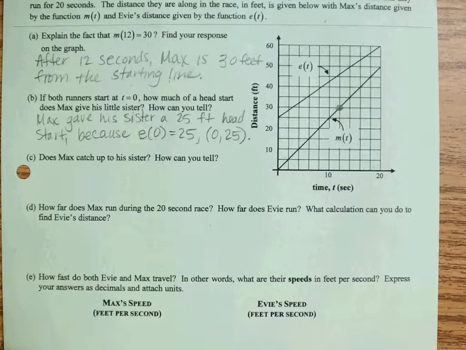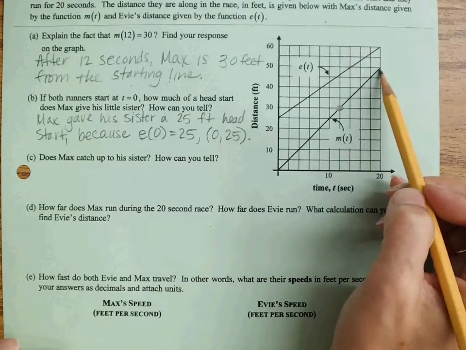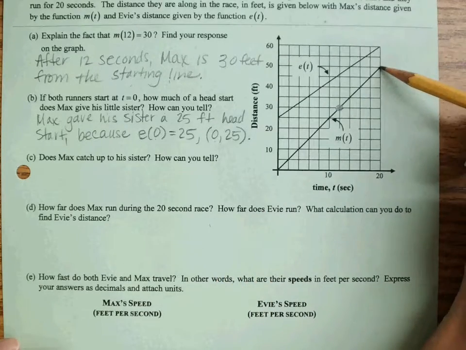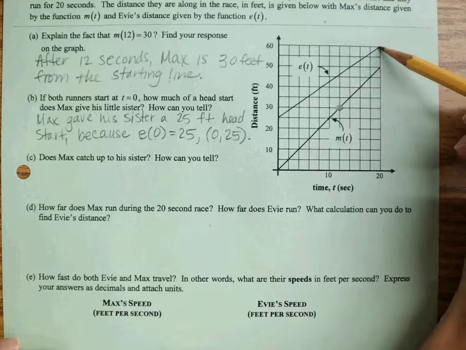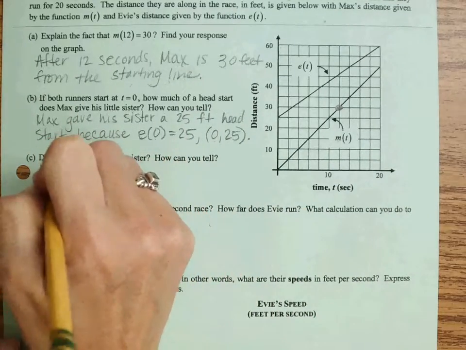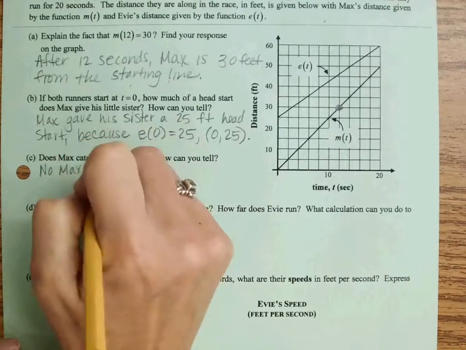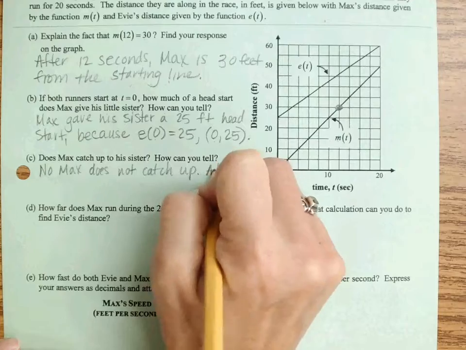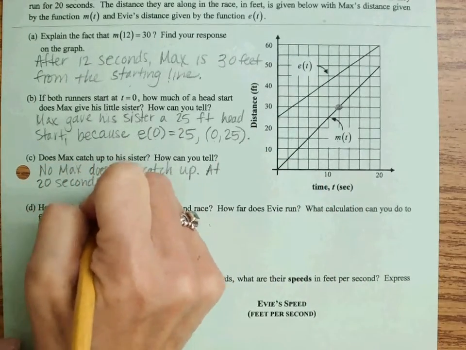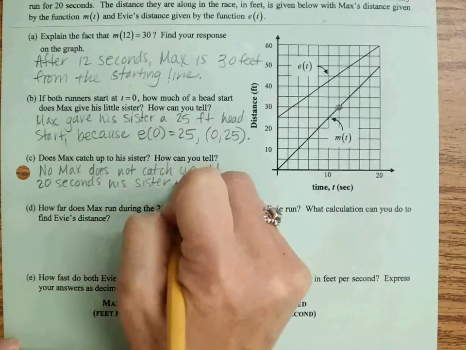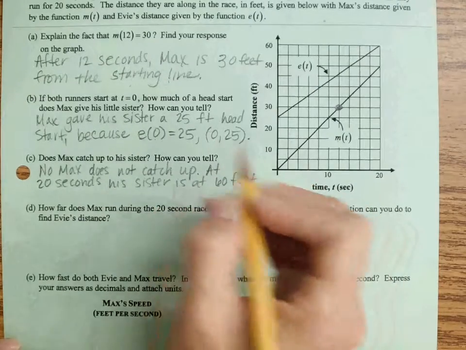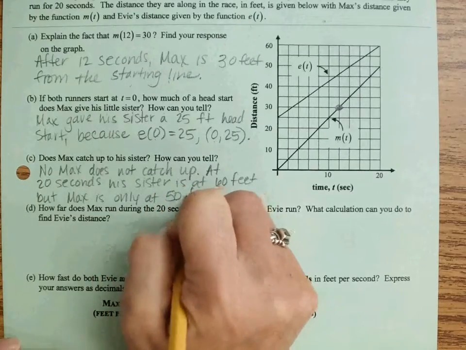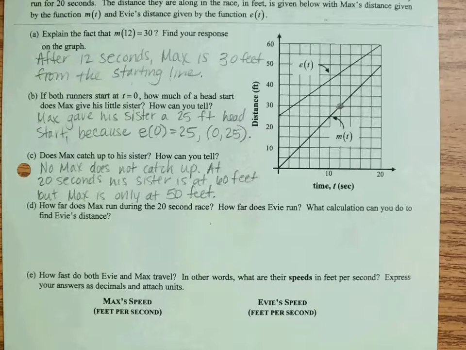Part C, does Max catch up to his sister? How can you tell? So this will be after the 20-second mark, and it looks like Max does not catch up to his sister. And again, how can we tell? We'll just write down what we see: when Max is at 20 seconds, he's at 50 feet. Evie at 20 seconds is at 60 feet. So first answering that question, no, Max does not catch up. At 20 seconds, his sister is at 60 feet, but Max is only at 50 feet.